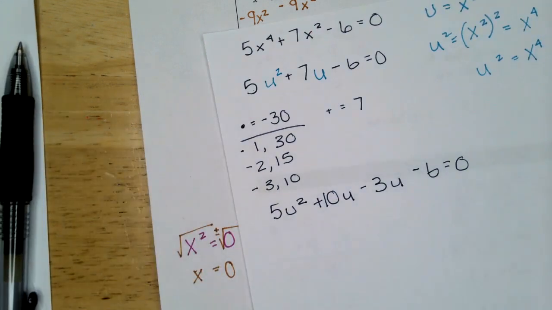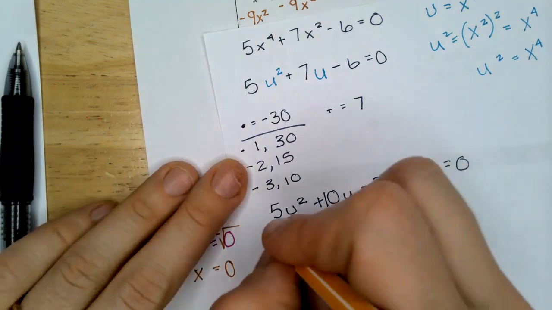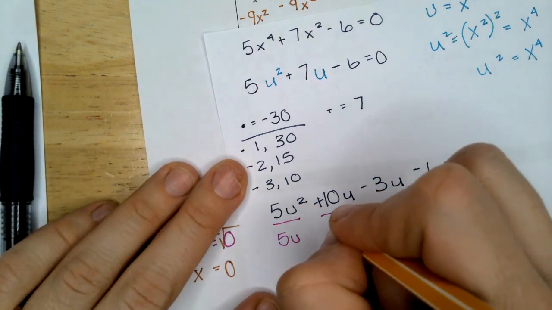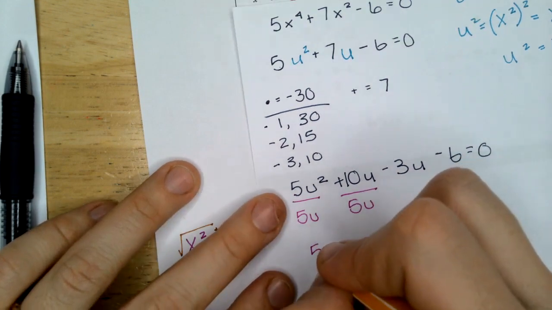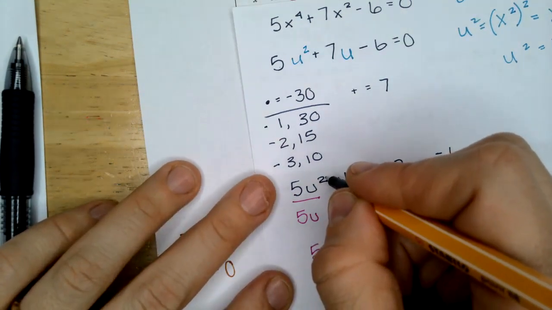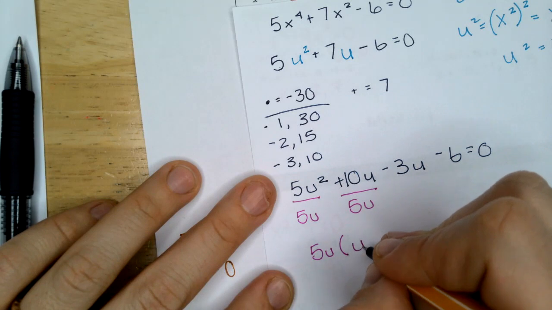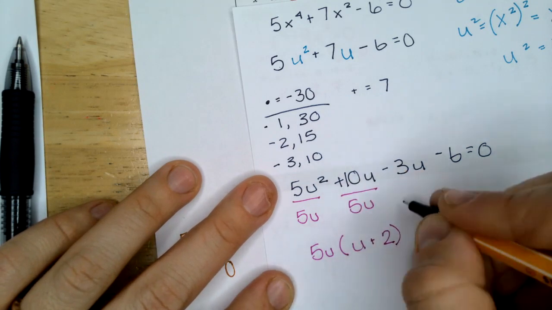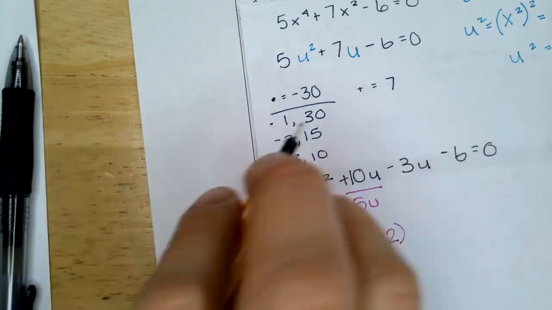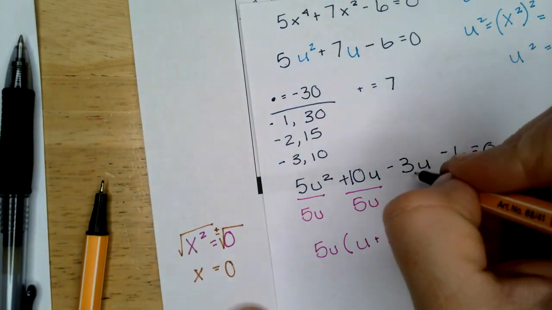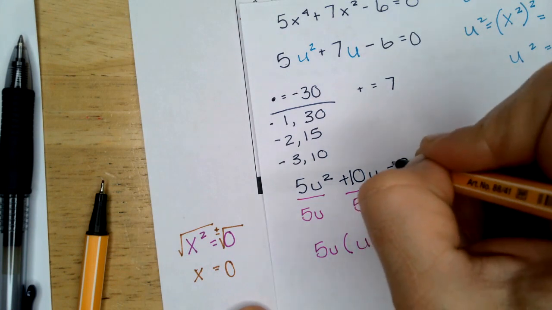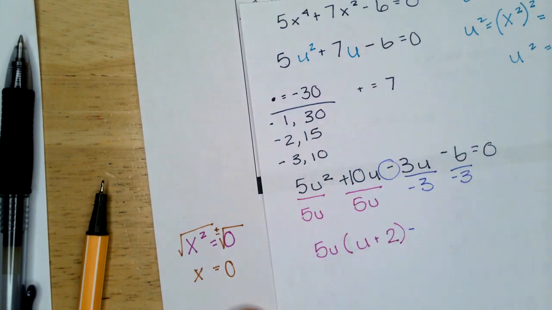What can I factor out of 5u squared plus 10u? I can factor out a 5u. I get 5u times, 5u squared divided by 5u is just u. 10u divided by 5u is 2. Negative 3u minus 6, divide both by negative 3, because if this is a negative, you need to keep that a minus.